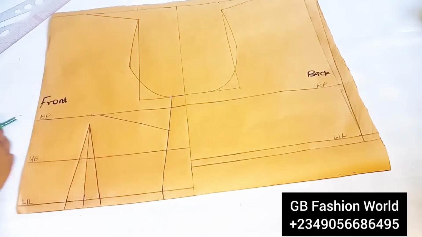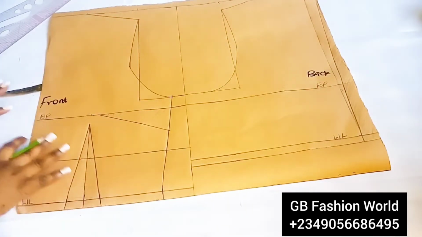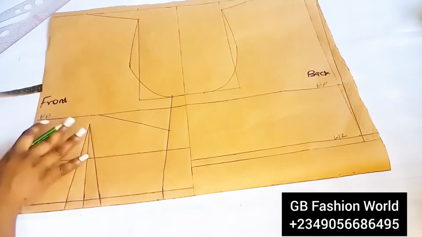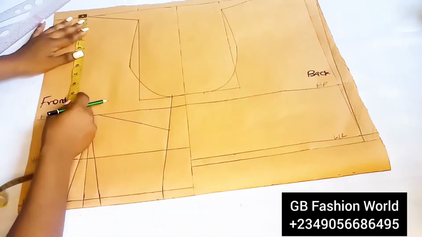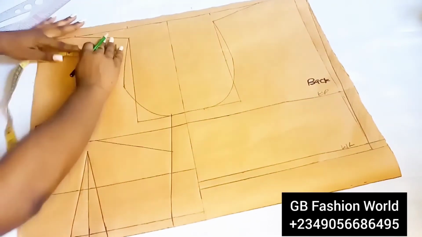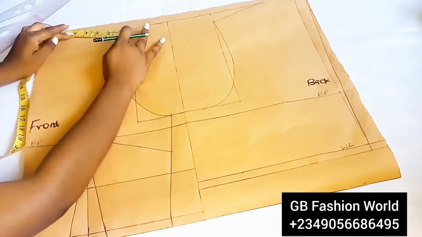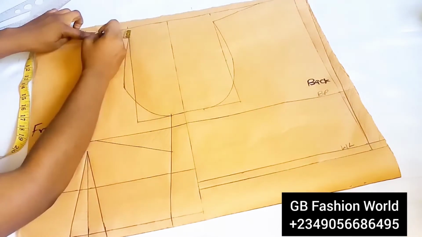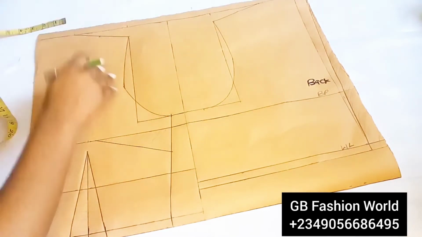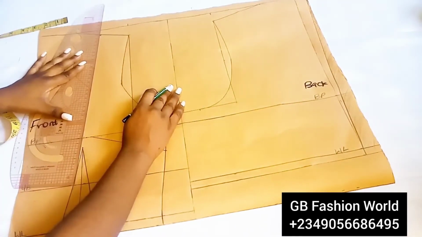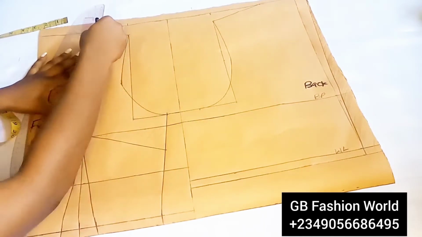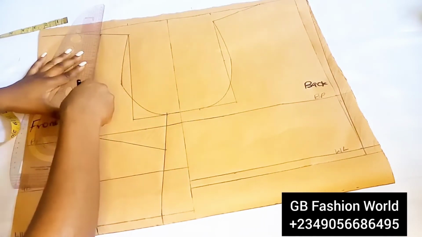So we have gone ahead to get the front basic bodice block with the darts and with the bust dart. The next thing I'm going to do is to go into drafting the bustier, and to draft the bustier, I will get the middle point of my shoulder and connect it to the bust point. This is going to serve as a guide for whatever we are doing.